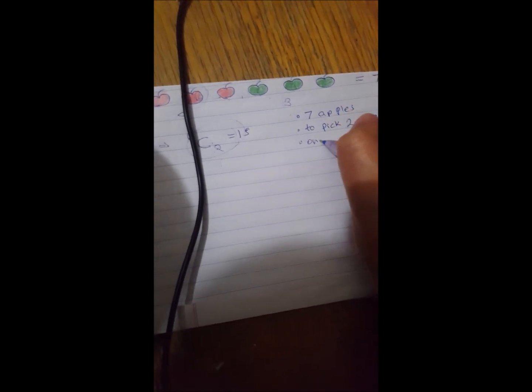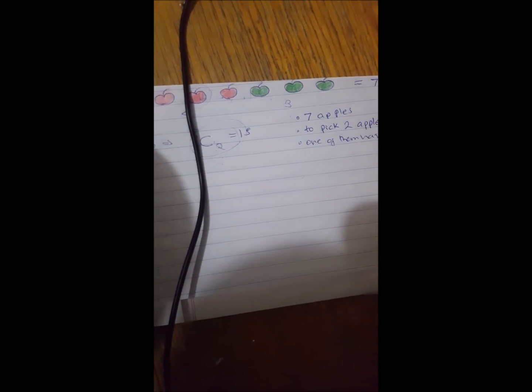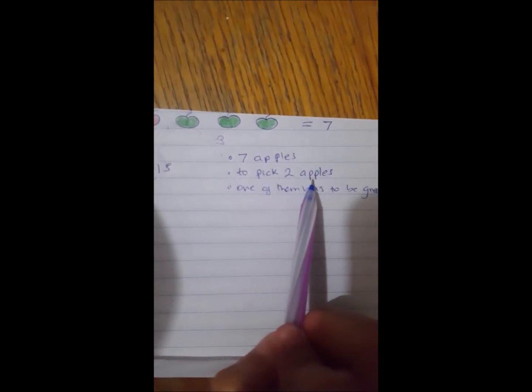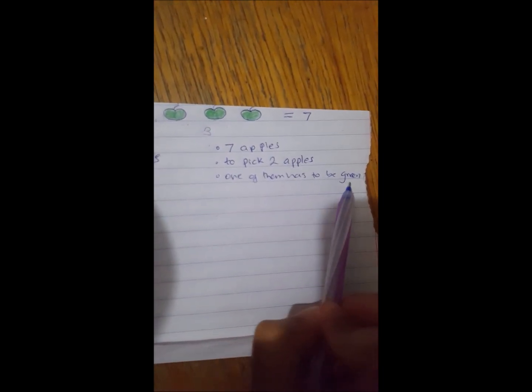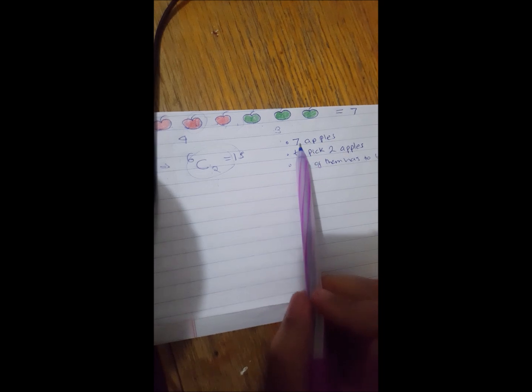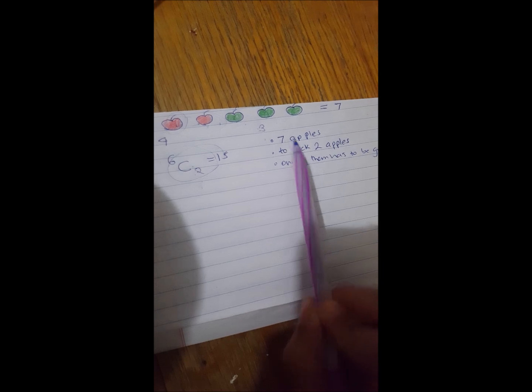One of them has to be green. You have 7 apples. You have to pick 2 apples. That means you have 2 spaces, and one of them has to be green. Think about it. So, always remember, what is our total? We had 7 apples, but you're already going to pick one of them. That means our total reduces by 1.